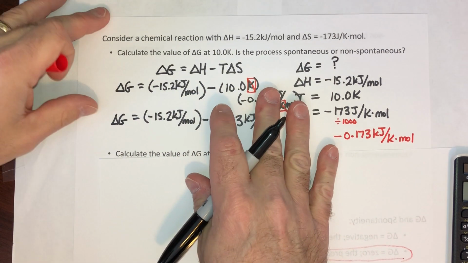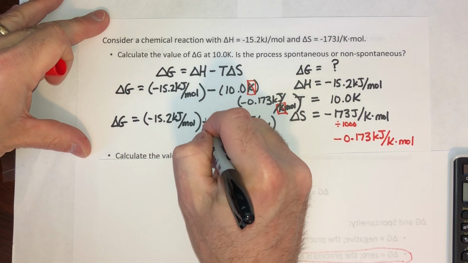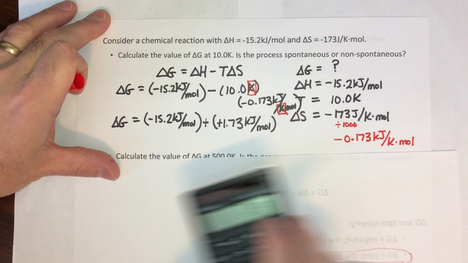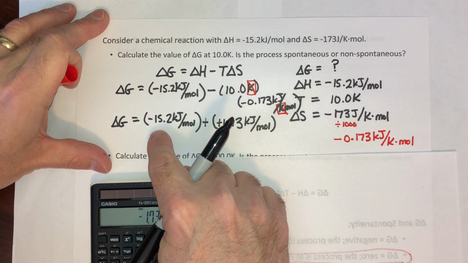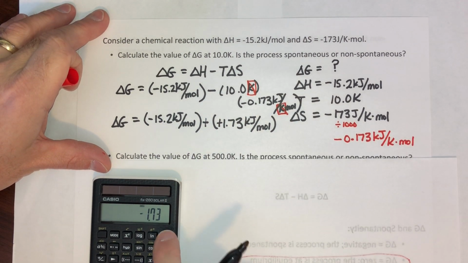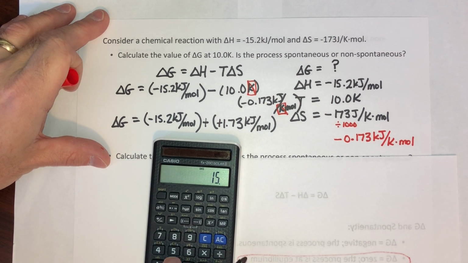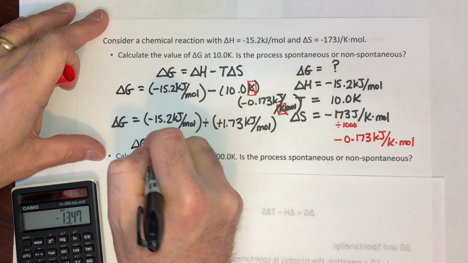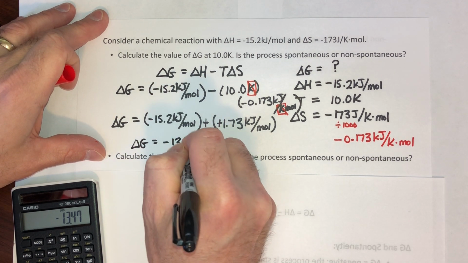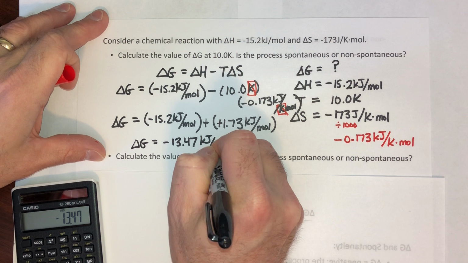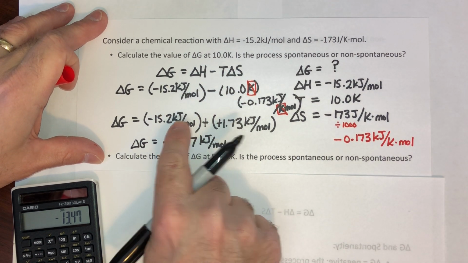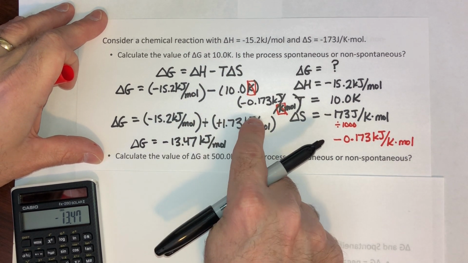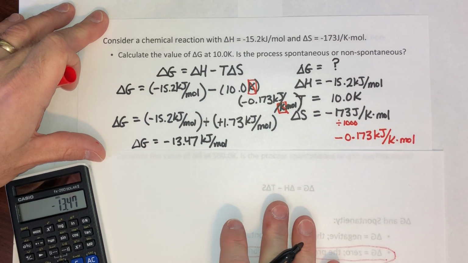Now, you do have a minus, so they both become positive. So this is going to be a negative 15.2 plus 1.73. So negative 15.2 plus 1.73 will give me a negative. Okay, so delta G is a negative 13.47 kilojoules per mole. This is kilojoules per mole, this is kilojoules per mole. You're adding them together, so the answer is in kilojoules per mole.